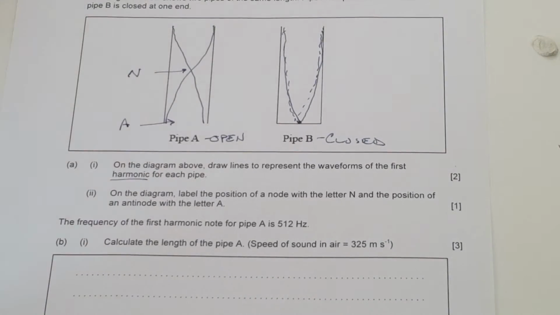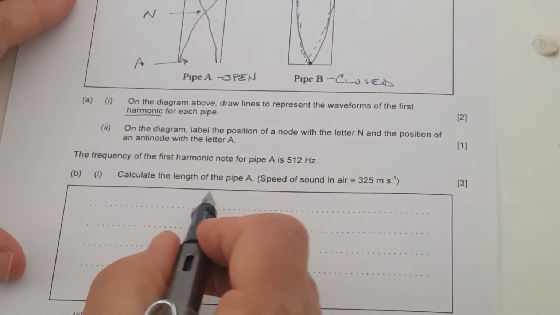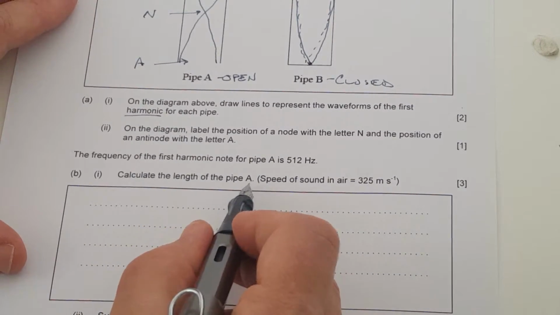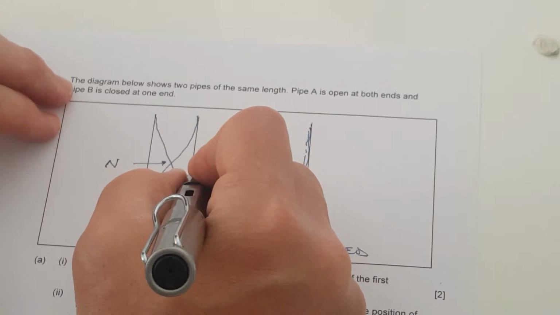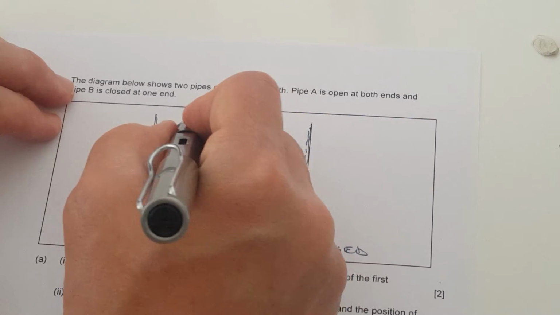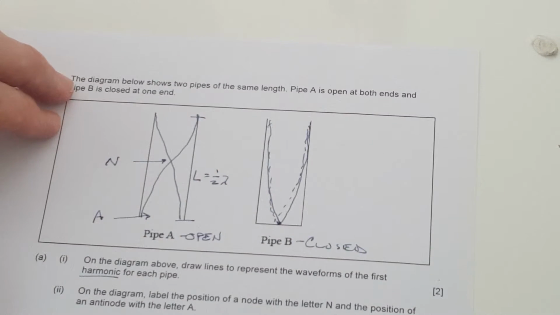The frequency of the first harmonic is 512 hertz. Calculate the length of pipe A. If I know that this is my first harmonic, I know that the length L is going to be 1/2 of a wavelength.